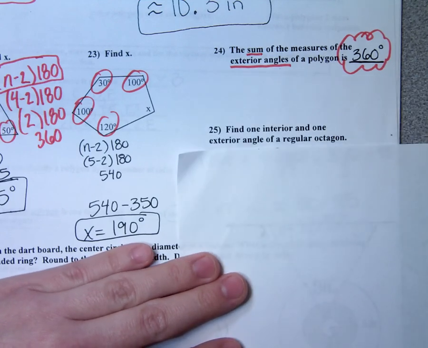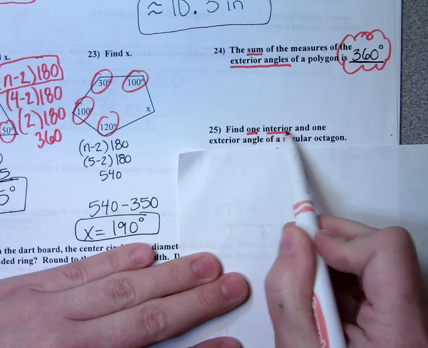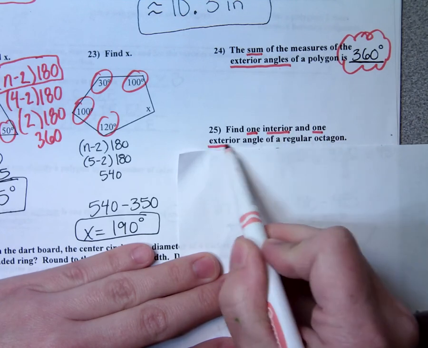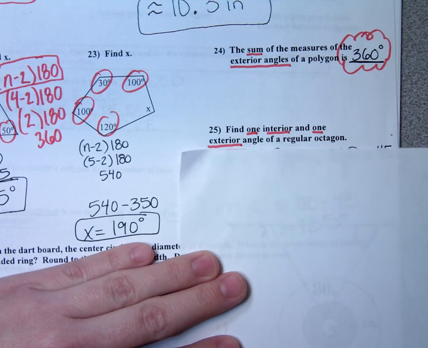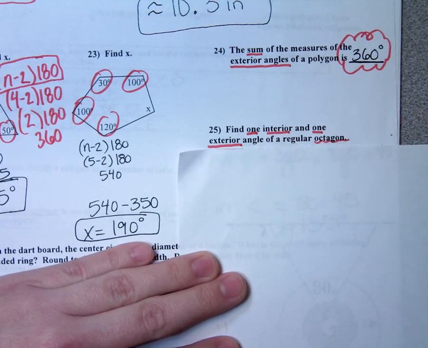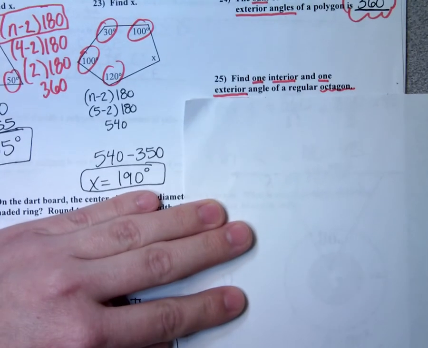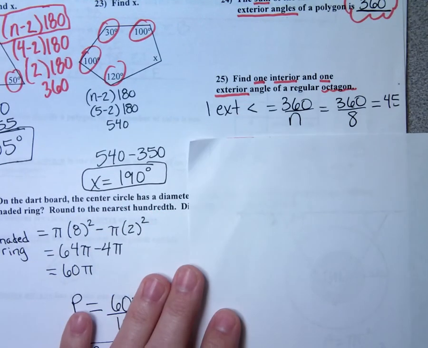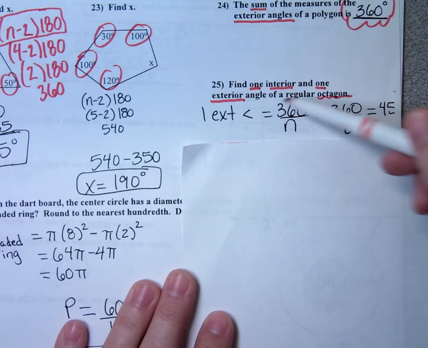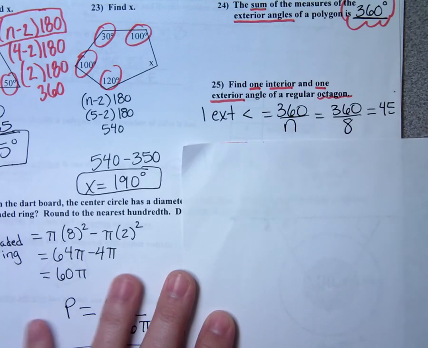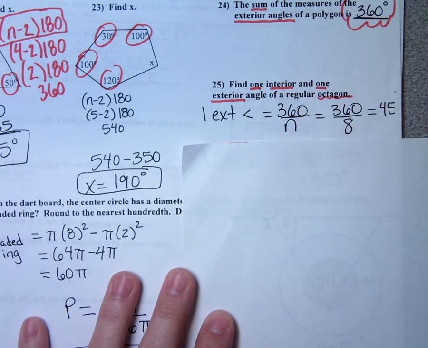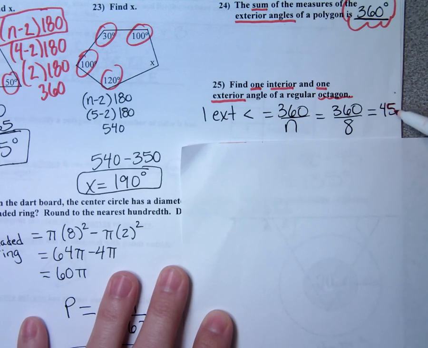Okay, the next one wants to know only one interior and one exterior angle. I always like to find the exterior first, and we're talking about an octagon, so that's 8 sides. So if I want to find one exterior angle, I take what they all add to be, 360, and I divide by the number of sides. An octagon has 8 sides, and when you divide, you get 45.